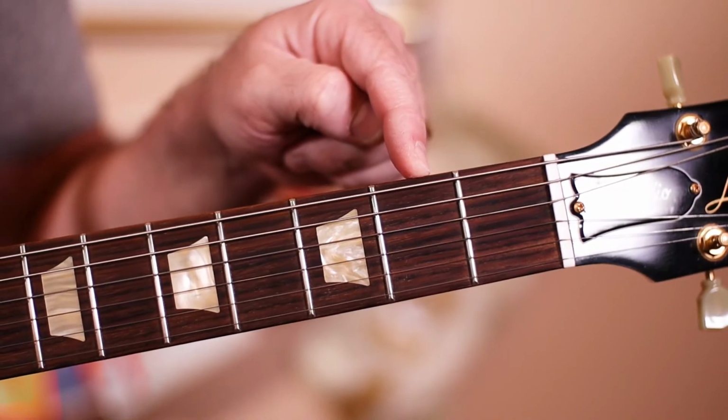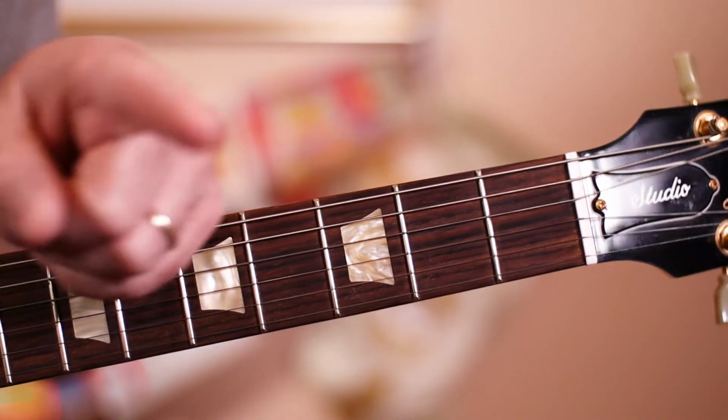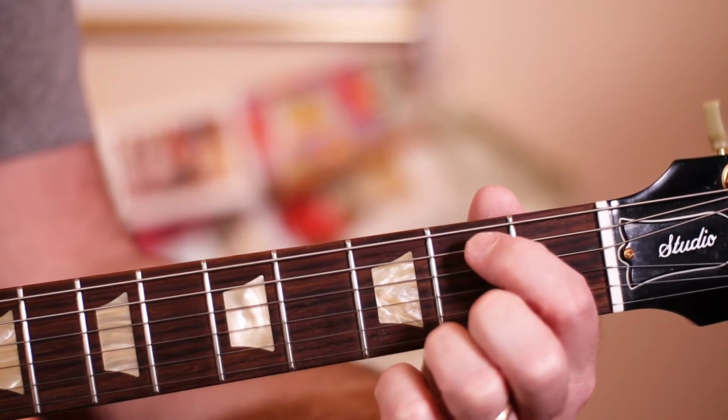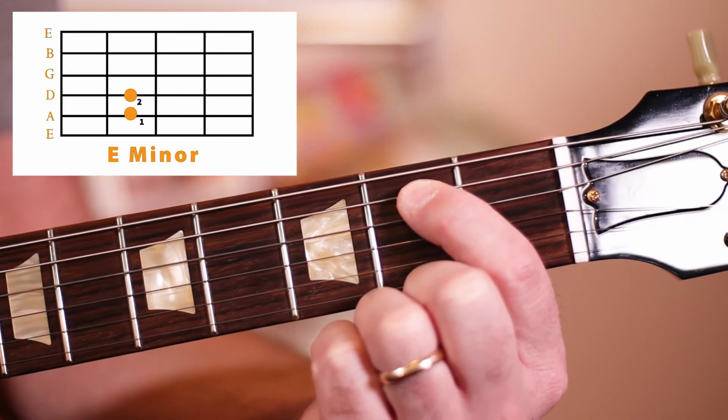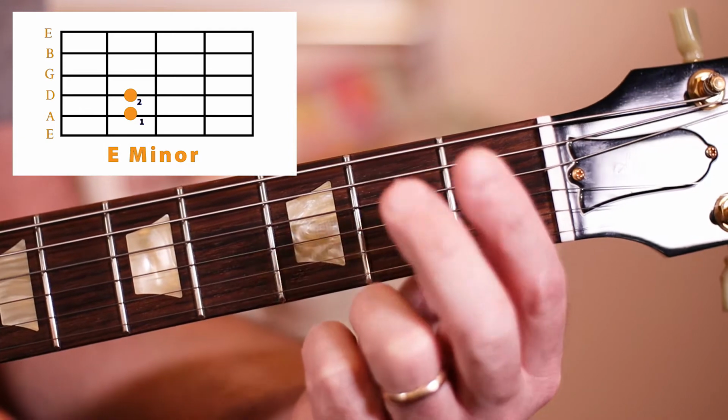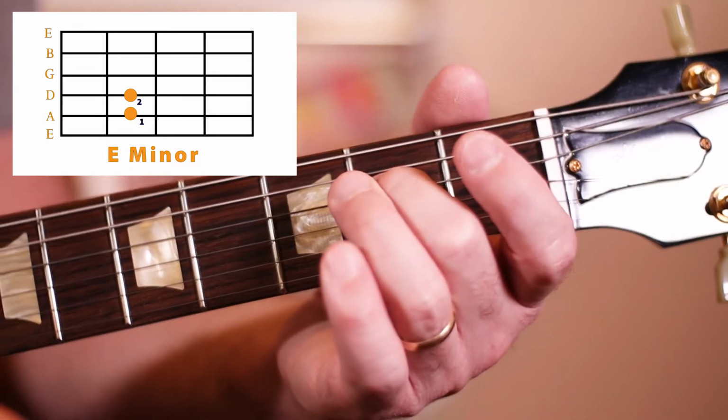Okay? Now coming back here to the open chord position, this is how we fret the chord. And then we're going to analyze why it is an E minor chord and then try to find some others. So 1st fret, 2nd fret, right? Take your pointer finger, put it on the 2nd fret of the A string. Middle finger on the 2nd fret of the D string.